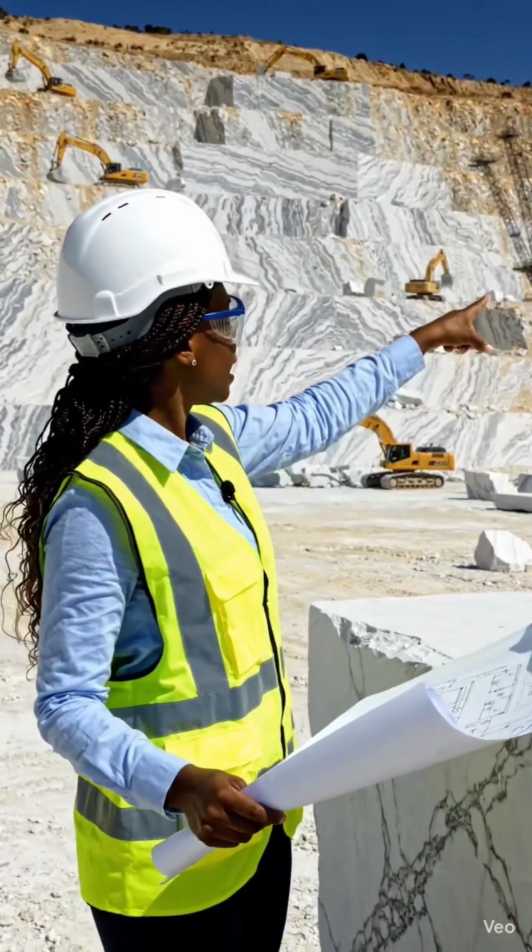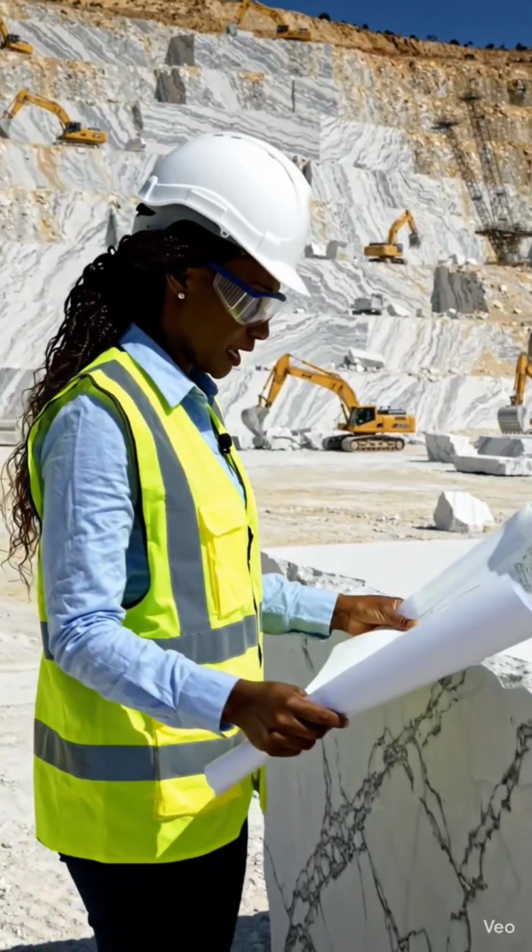All right, stop the excavator. I need this section cleared next. We're running behind schedule.